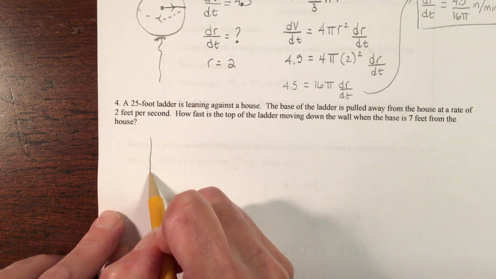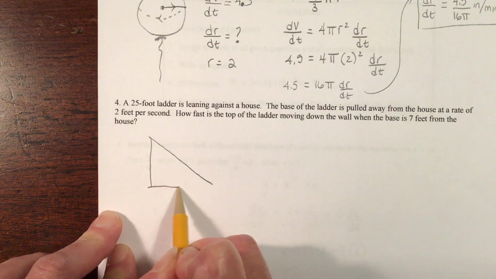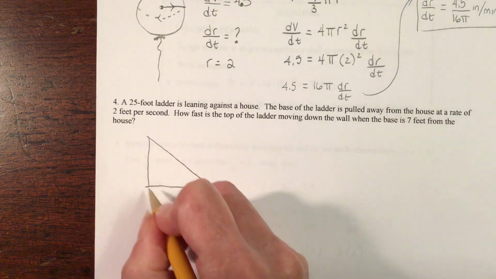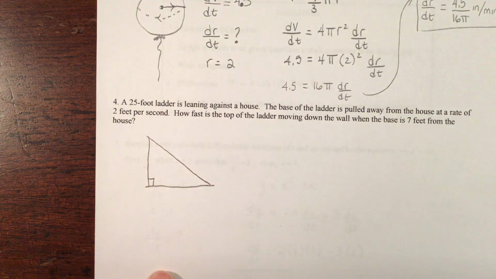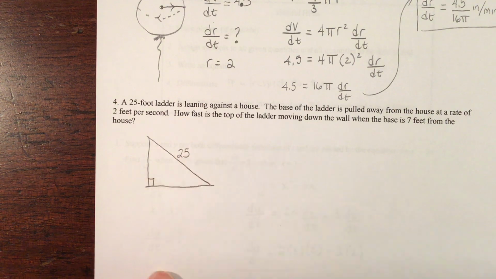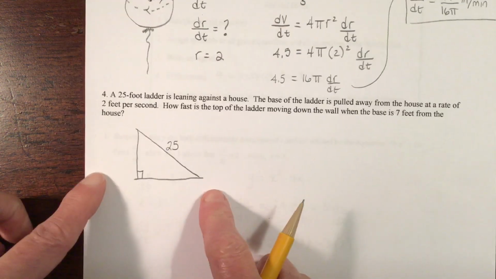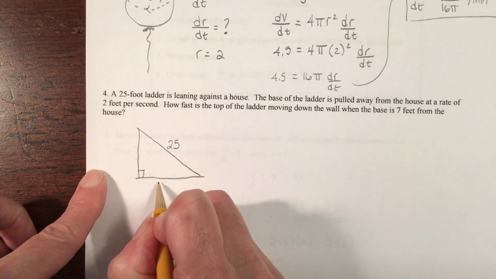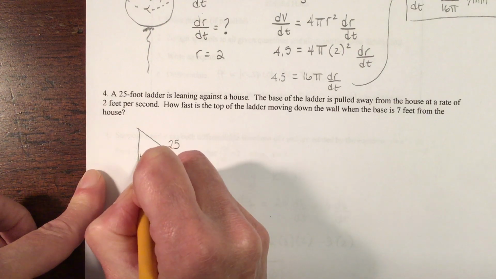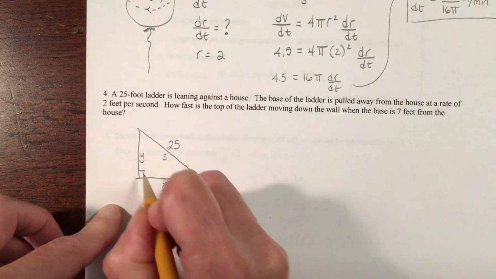We have a house, we have a ladder, and we have the ground. The house and the ground are going to make a right angle. The ladder is 25 feet long. Okay, the ladder never changes. Usually when I see a triangle, I do x and y. And if this was changing, I would call it s.